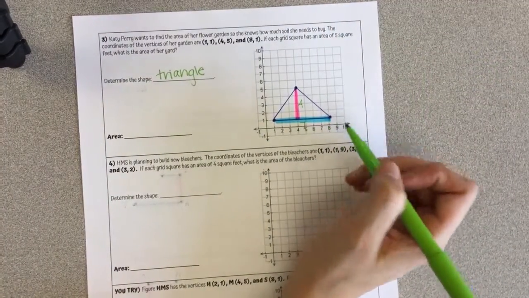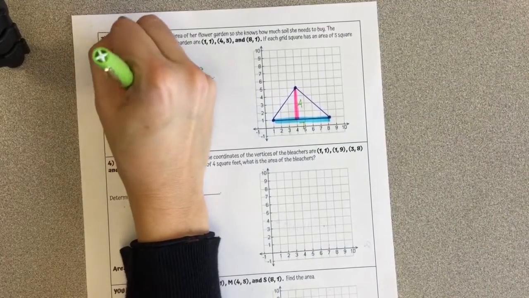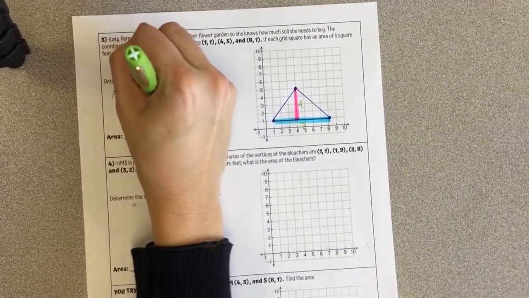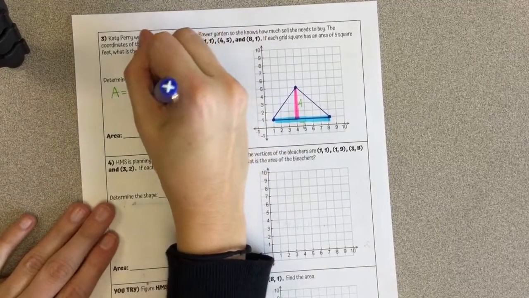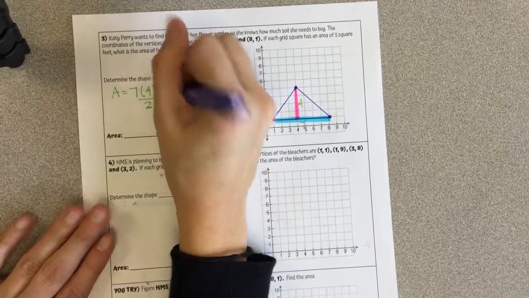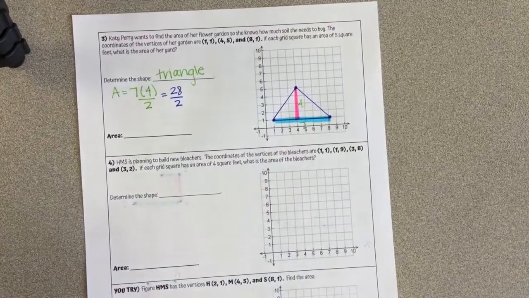So if we're just looking at the grid, our area is our base of 7 times our height of 4 divided by 2. So 7 times 4 is 28 divided by 2 gives us 14.